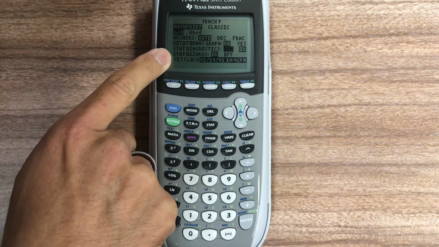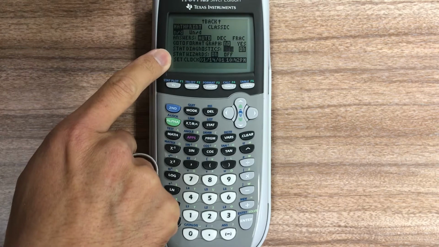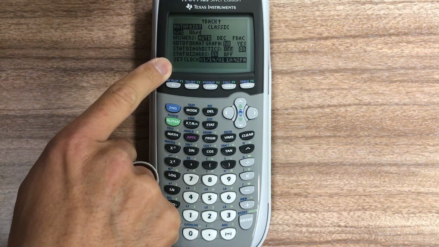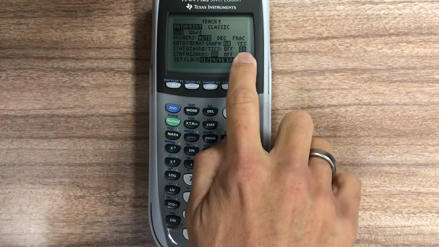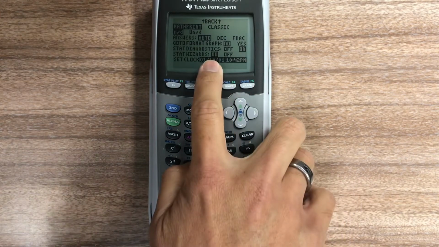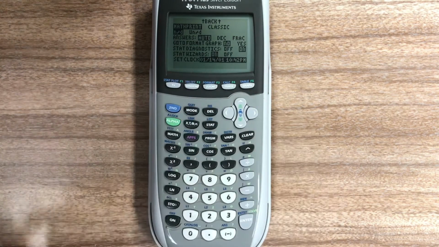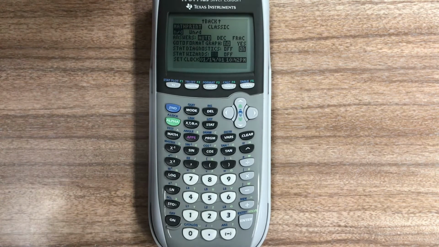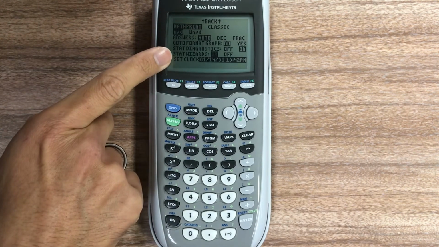Make sure that both of them are on. Mine is on, and the one for the wizard is on. When you have those off, it will not give you the correlation coefficient. So make sure they're on all the time.